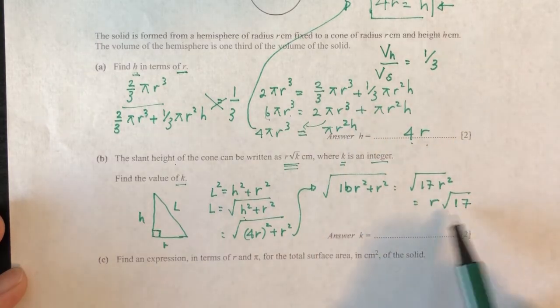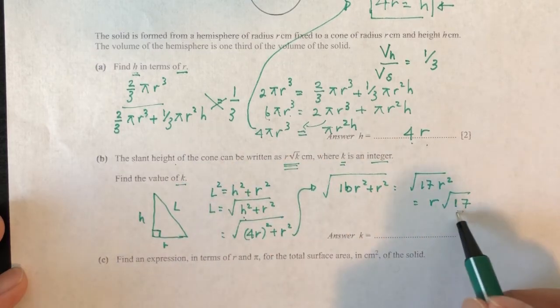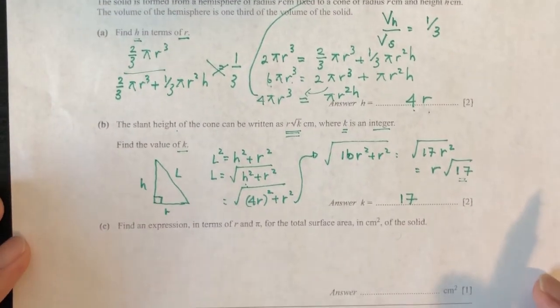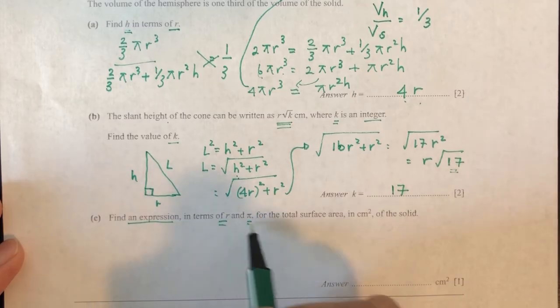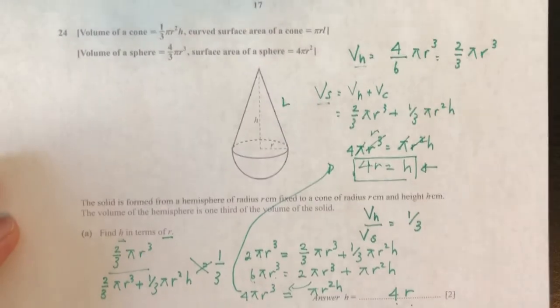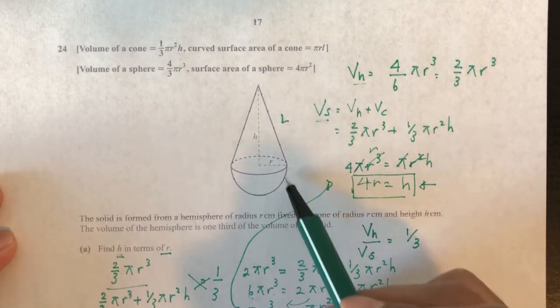So now we have to find the value of k. k is inside the square root, so k will be 17. That is the value of k. Now moving on to part C. Find an expression in terms of r and pi for the total surface area of the solid. So for surface area, we have the area of the cone and the area of the hemisphere.